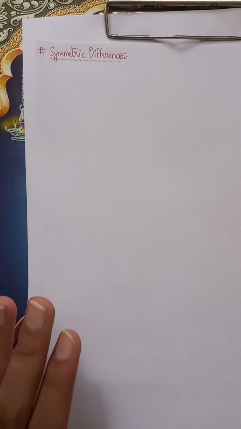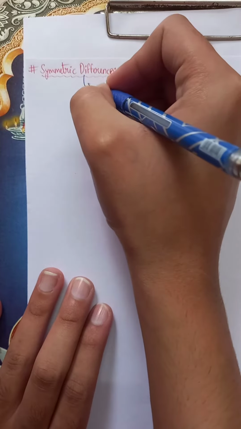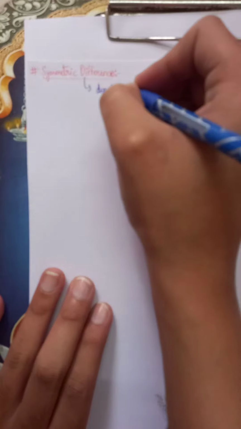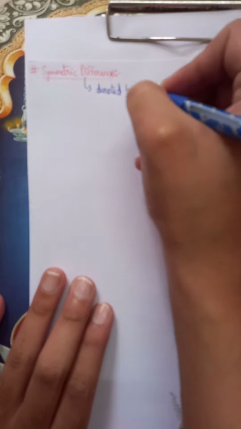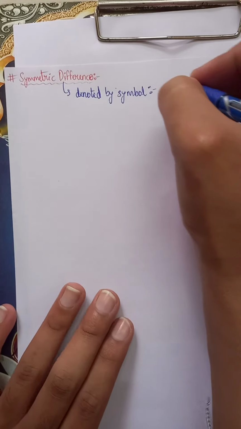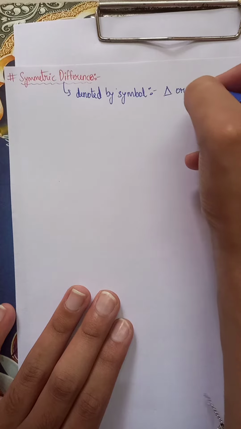What is symmetric difference? It is denoted by the symbol, a small triangle, like this.